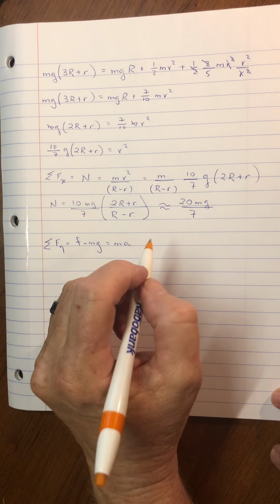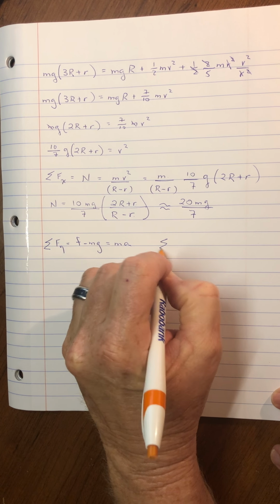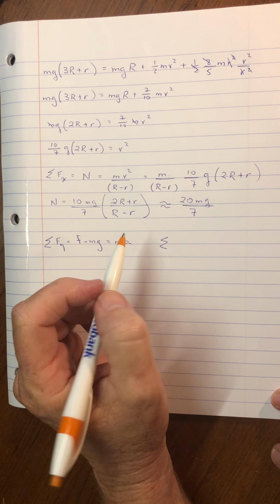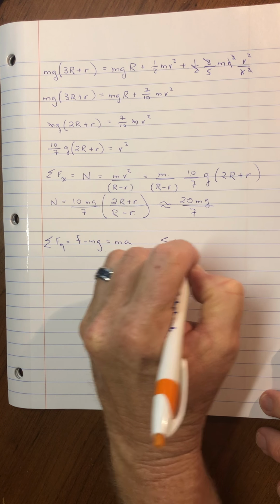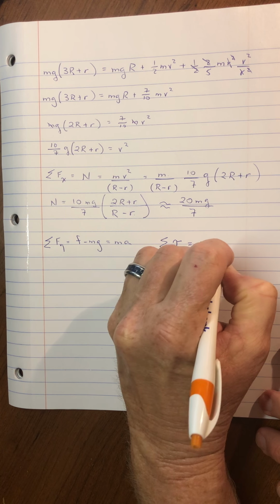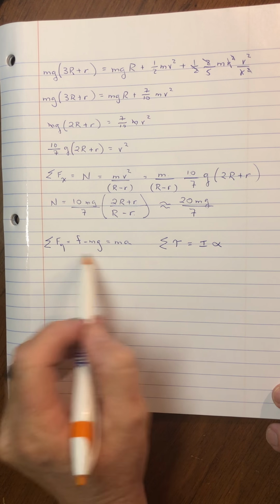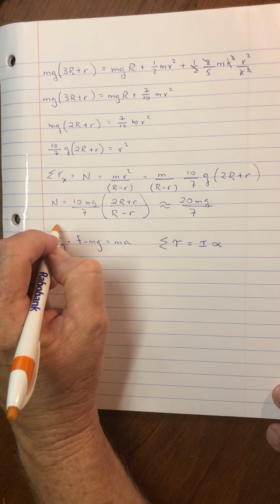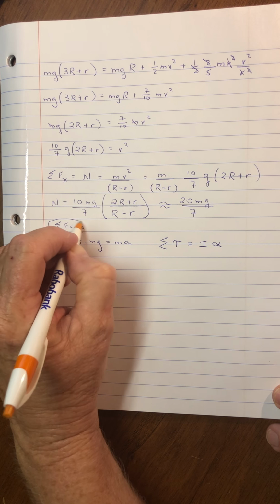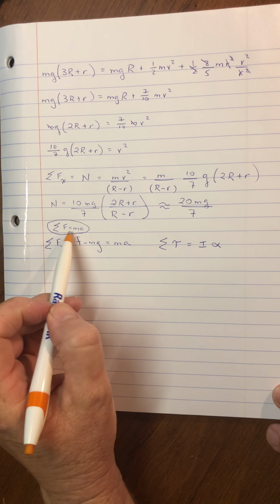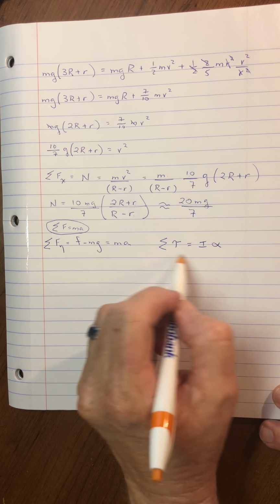And of course, the other thing that makes this chapter hard, and so here's the hard part, is don't forget also that the sum of the torques equals I alpha. And so we got this by saying this is the sum of the forces equal to ma, and this is Newton's second law for translational motion.